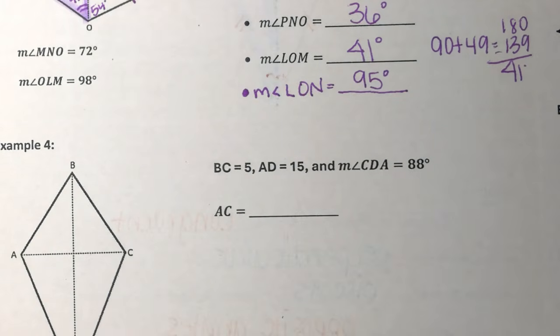Besides Nick, is anybody else missing? We just have one seat open? I think we're good. Okay.